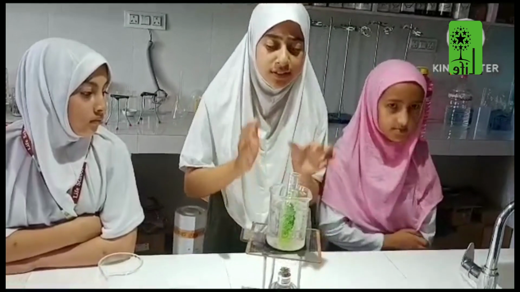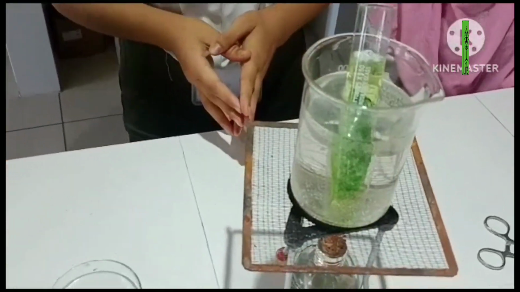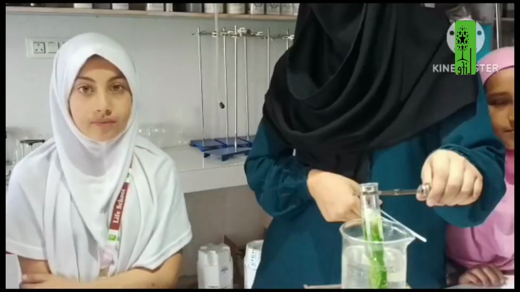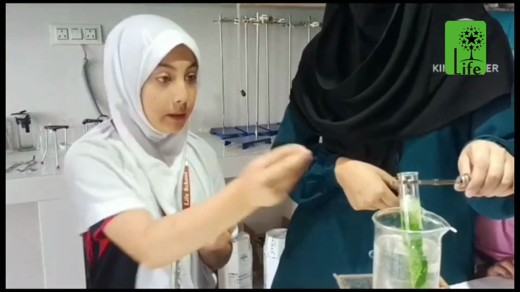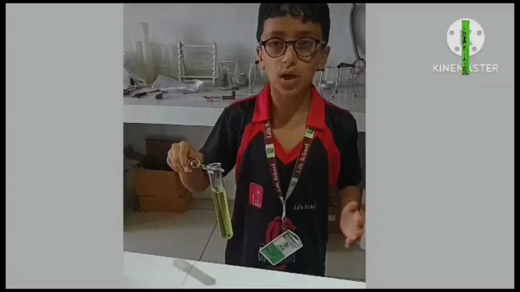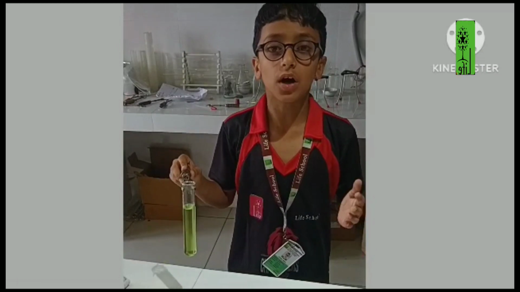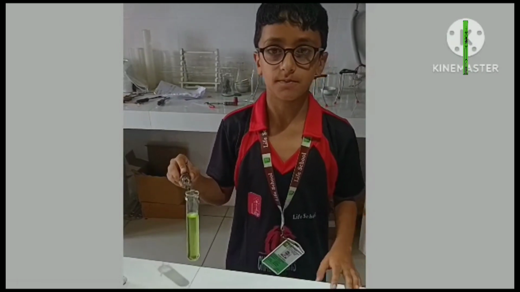The chlorophyll slowly dissolves in the alcohol. Place the bleached leaf in a petri dish. The removal of chlorophyll helps us observe the color change clearly.